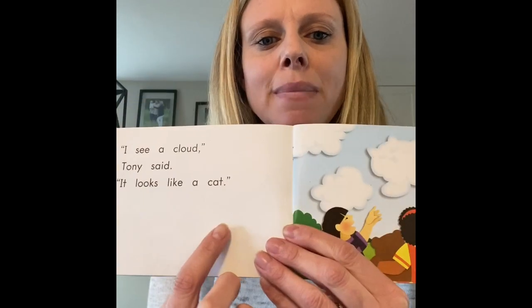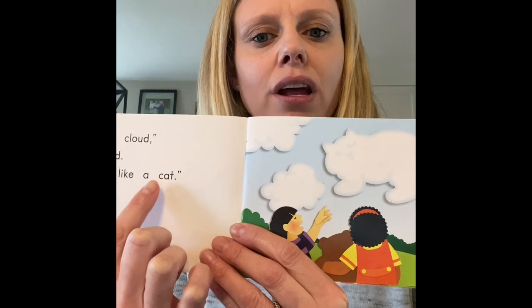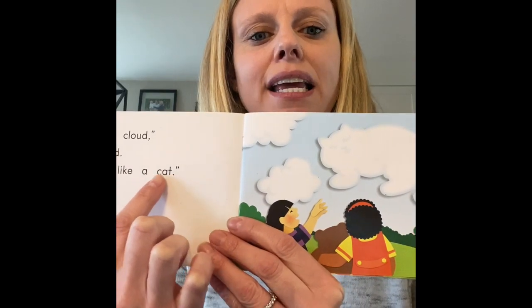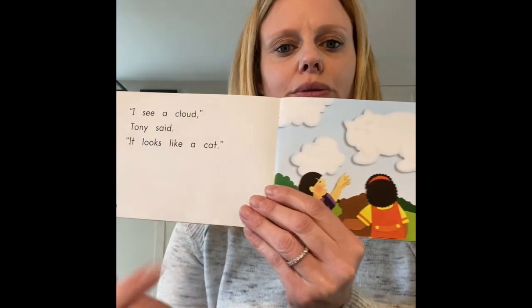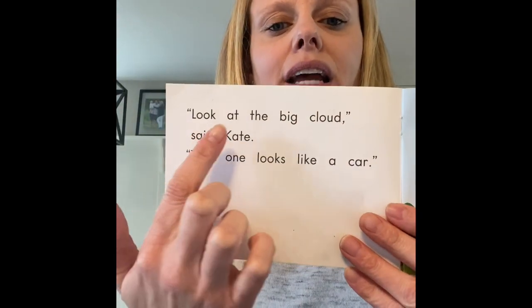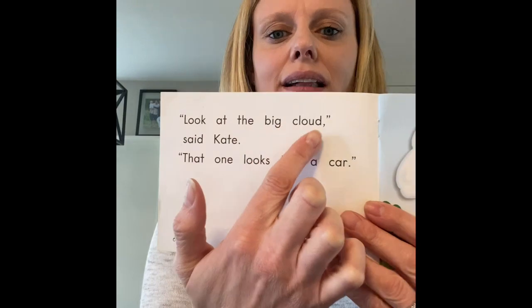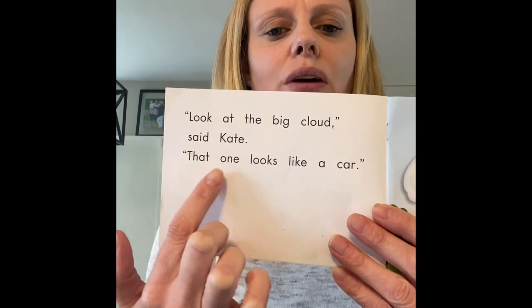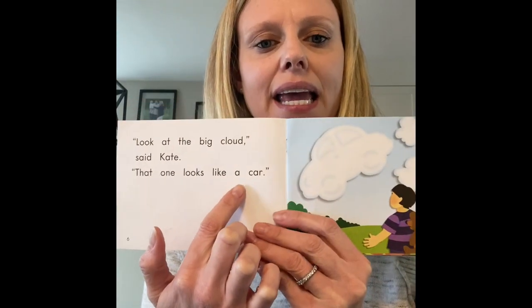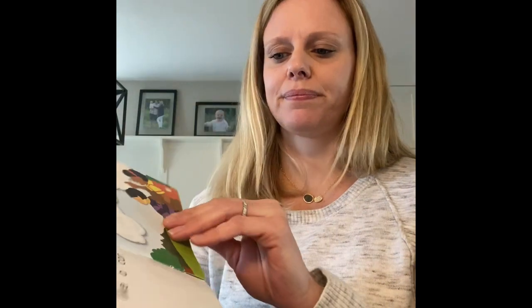"I see a cloud," Tony said. "It looks like a..." Let's try sounding this word out. Cat. And it matches our picture, so we're right. "Look at the big cloud," said Kate. "That one looks like a car."